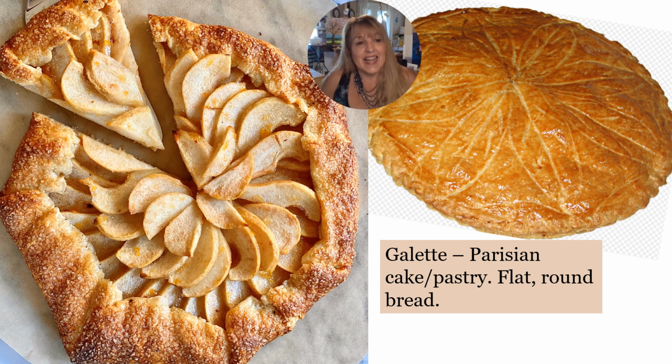So this is a galette. So if you wondered, this is indeed a galette, a Parisian cake or pastry, a flat round bread. And so this is indeed what it is referring to.